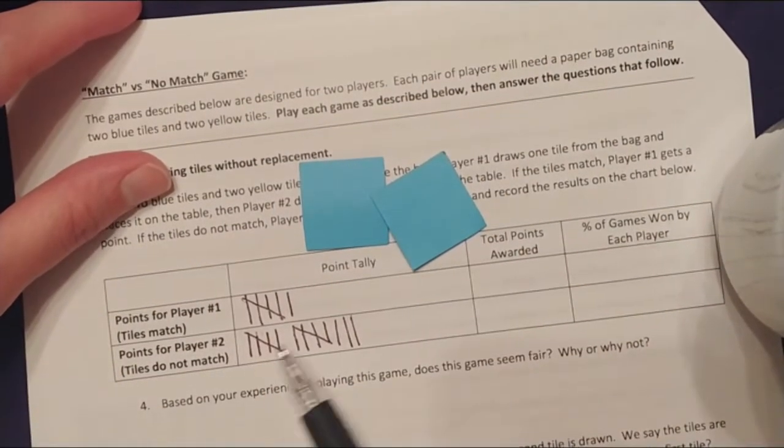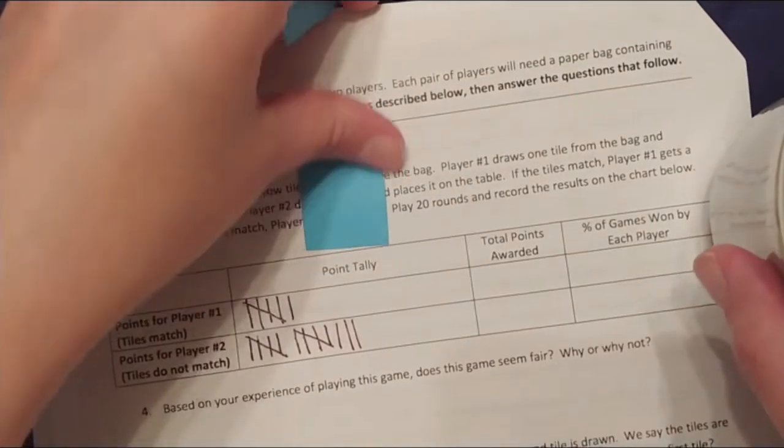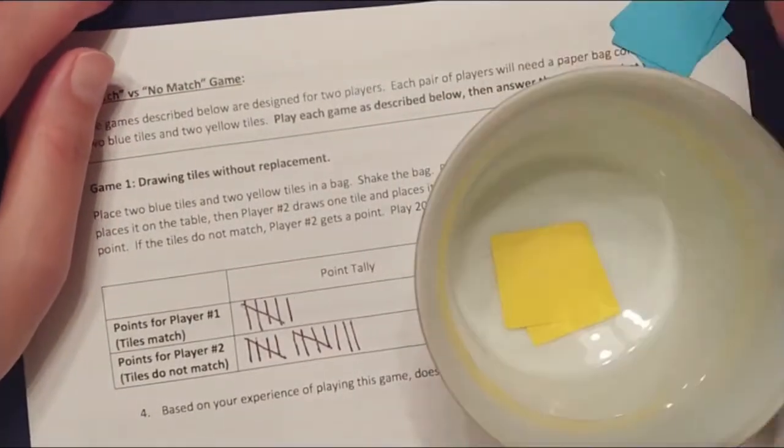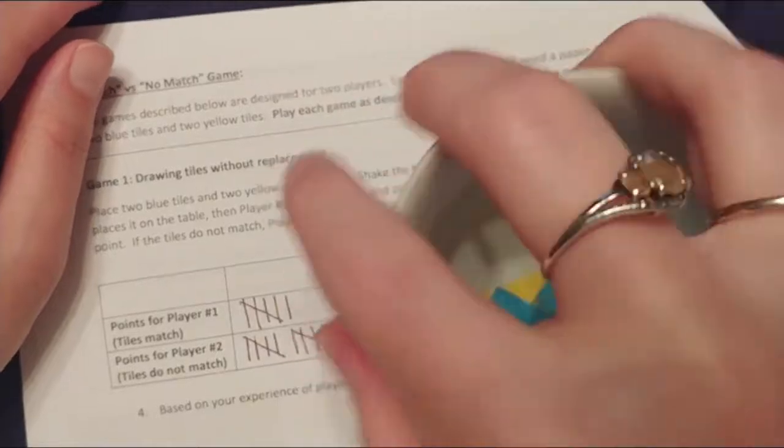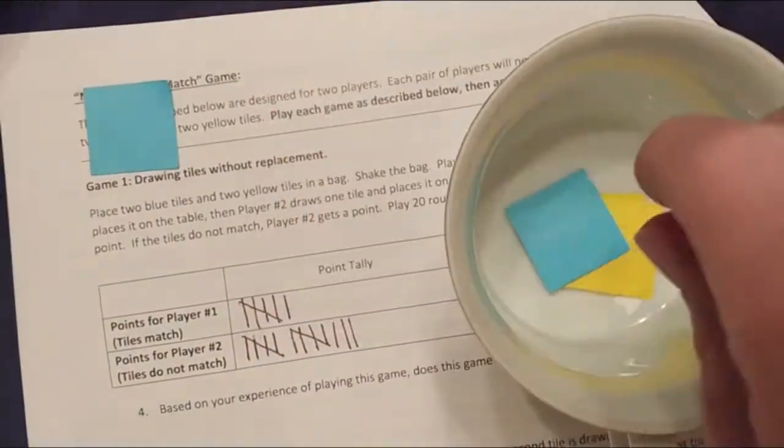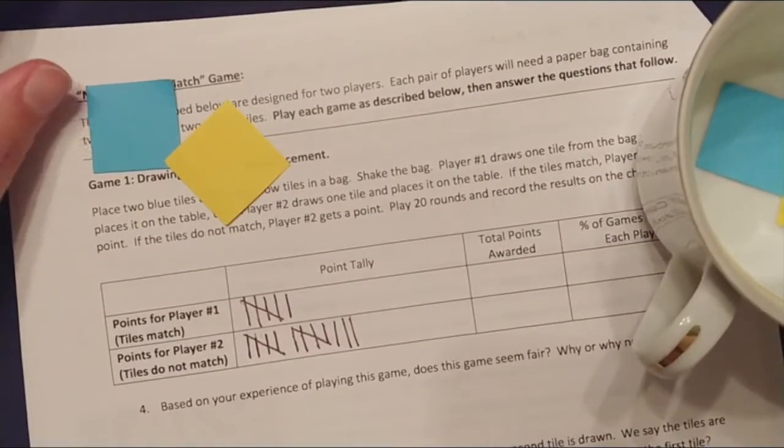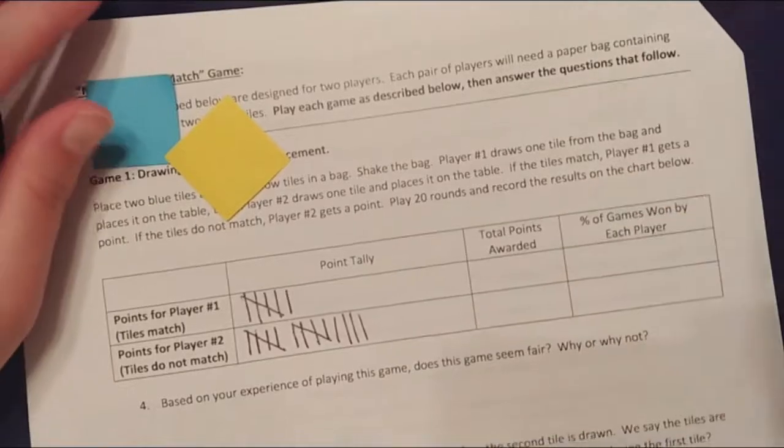Okay, so that's 6, 15. So 1 more time. Yellow. So they don't match.